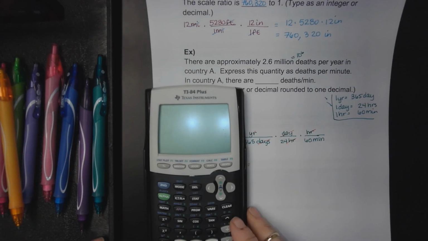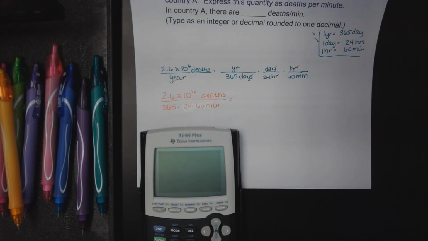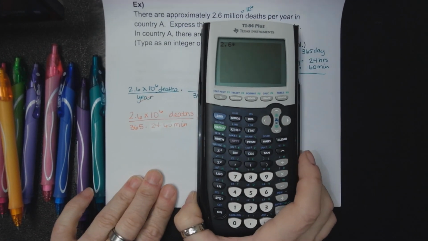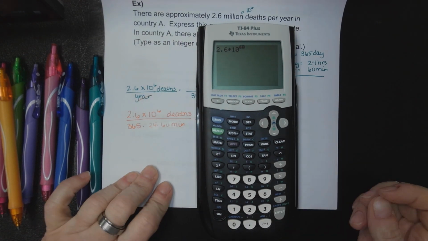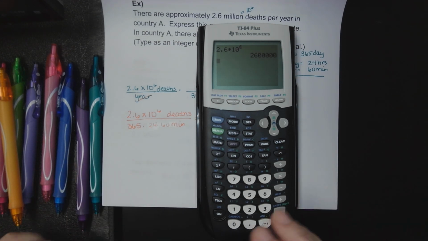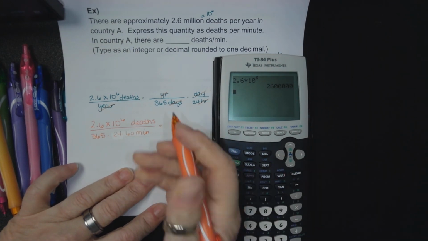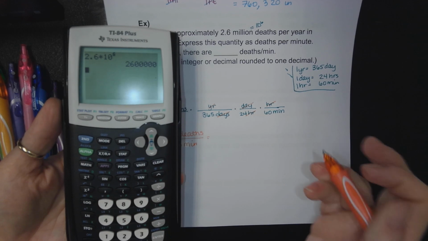So let's put it in the calculator. So 2.6 times 10, and then we hit the little caret button to the 6th. I'm going to hit enter. That gives me 2,600,000. I usually do it as two different things. Just makes it easier.